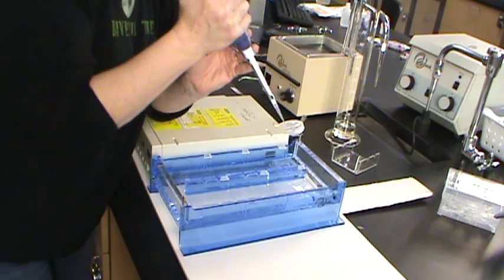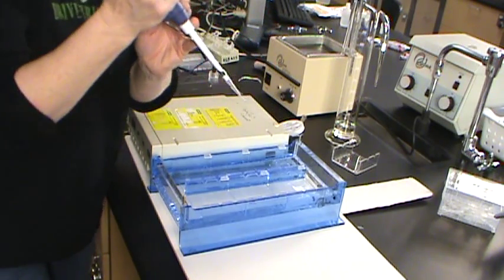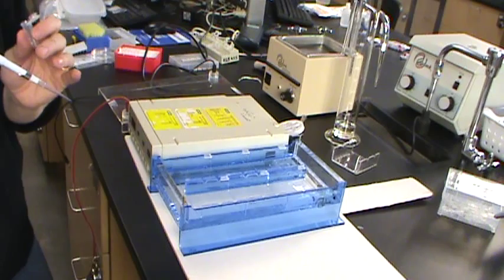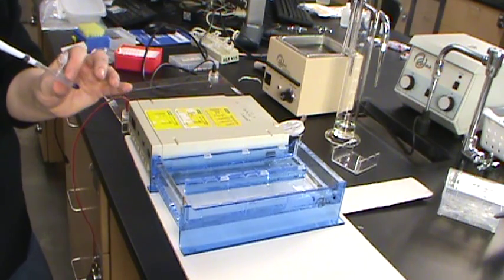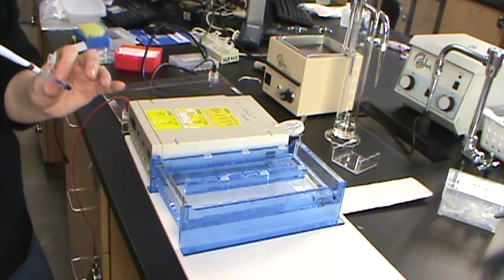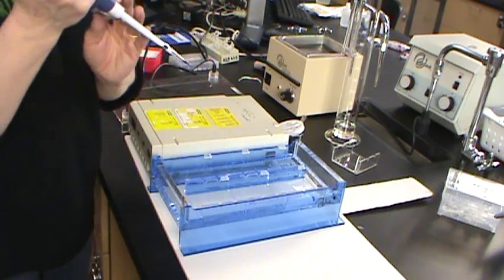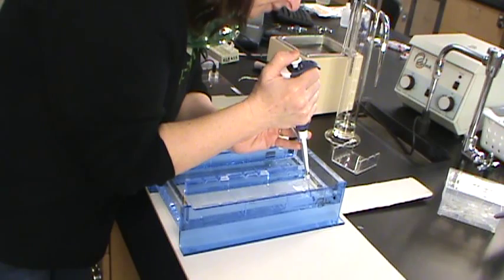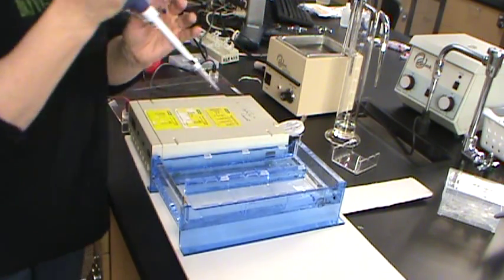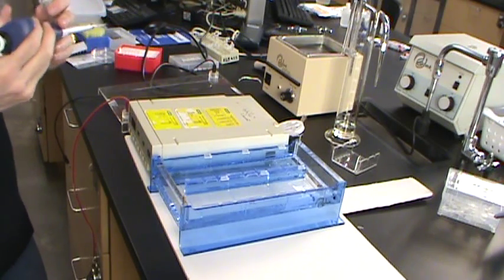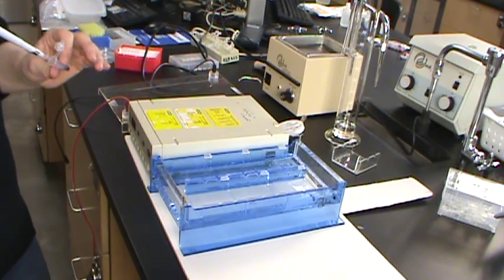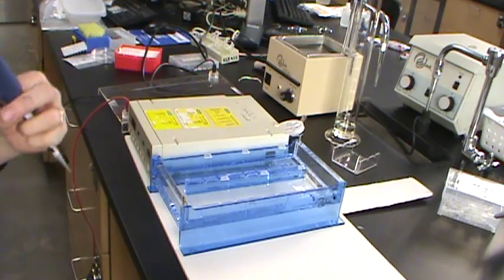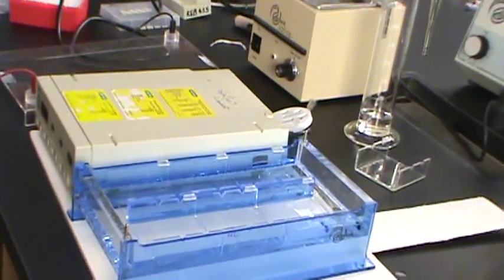And the important thing when you're pipetting this is don't let that plunger up until you have removed that sample from the well. Otherwise, you're going to blow bubbles in there. So you want your sample to go into the well, but not puncture the gel.